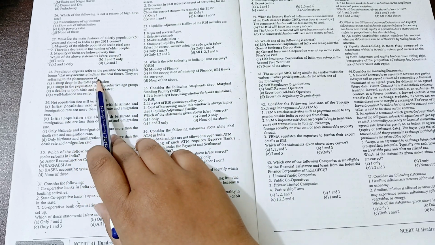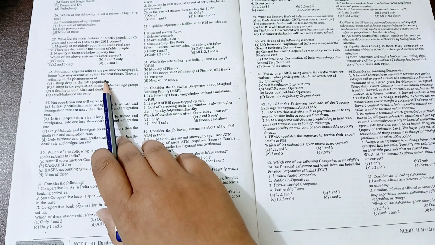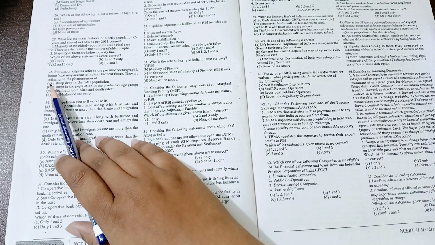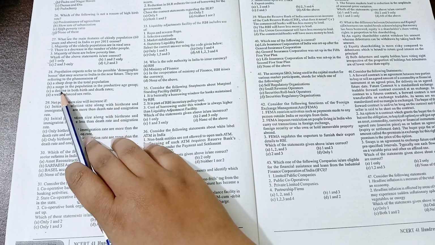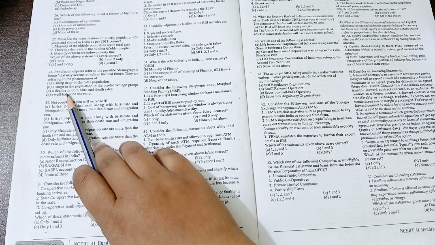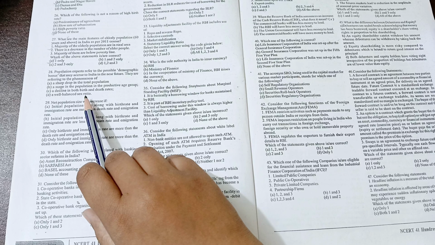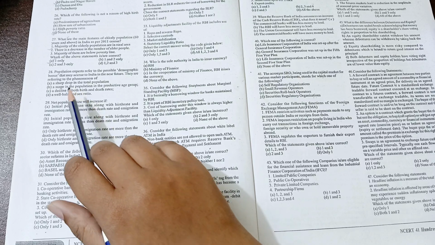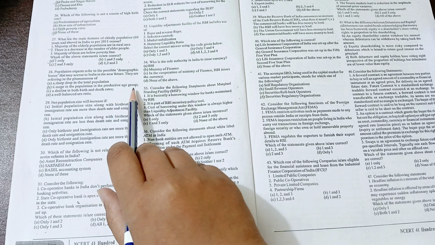Population experts refer to the possible demographic bonus that may accrue to India in the near future. They are referring to the phenomenon of a sharp drop in the total population, a surge in population in the productive age group, a decline in both birth and death rates, a well-balanced sex ratio. इसका आंसर है ऑप्शन बी, a surge in the population in the productive age group.